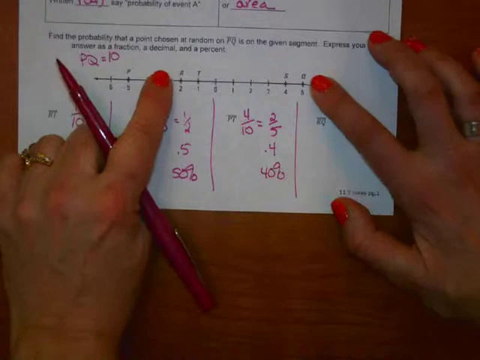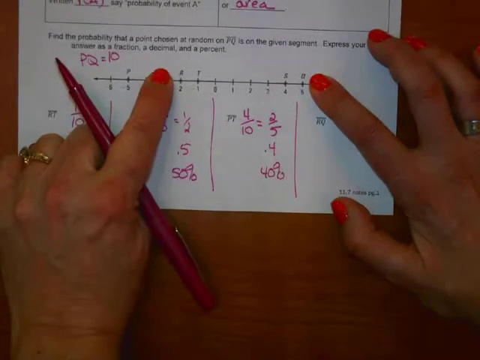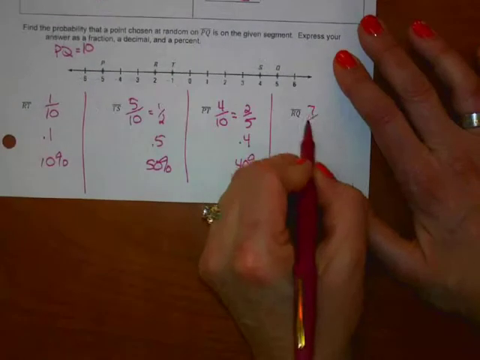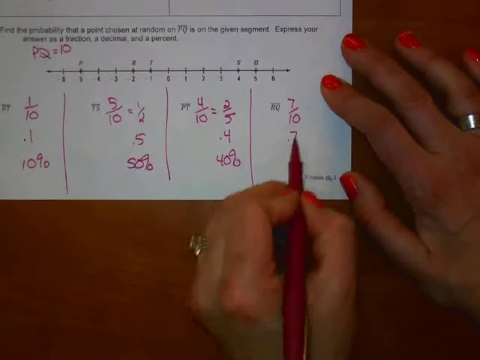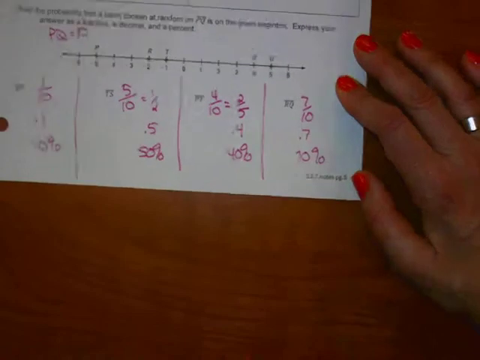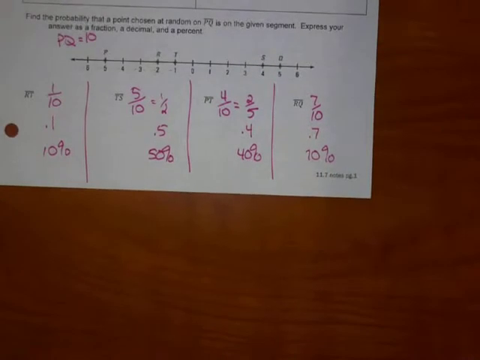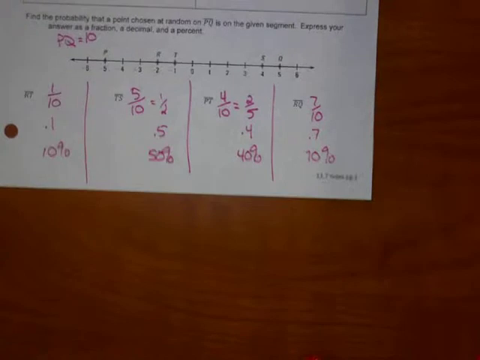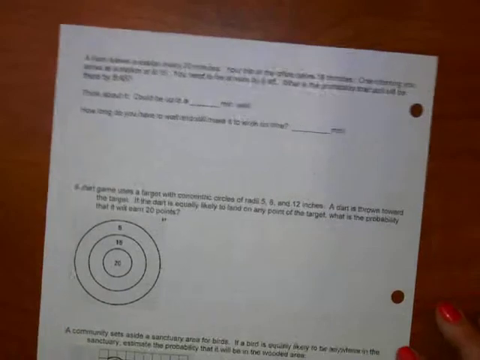And then between R and Q, how many? 7. As a decimal is 0.7 and then 70%. Well, that's like way easy, isn't it? Okay. It gets better. Not much better, though. It's pretty easy, really, geometric probability is pretty easy. Okay, so that was just normal.